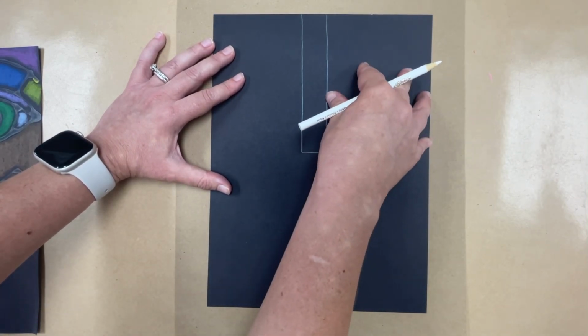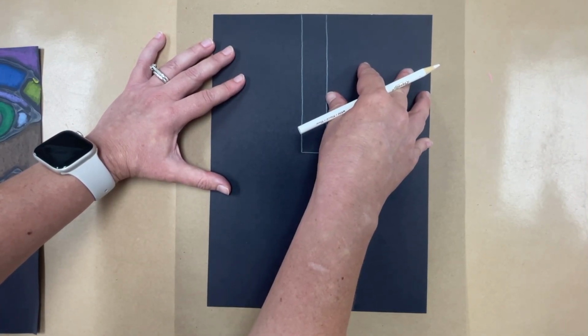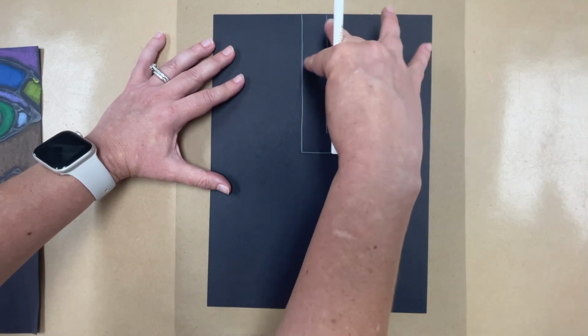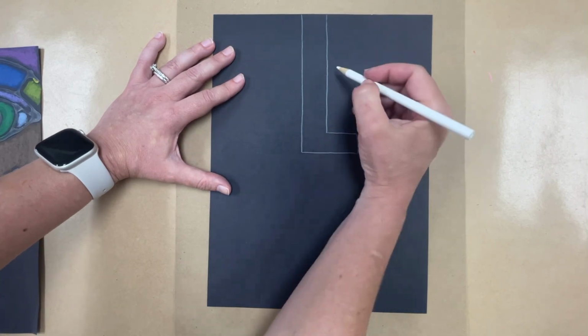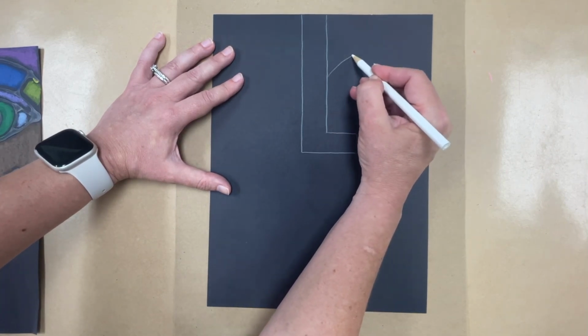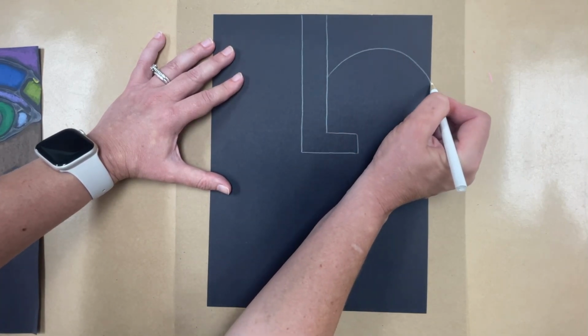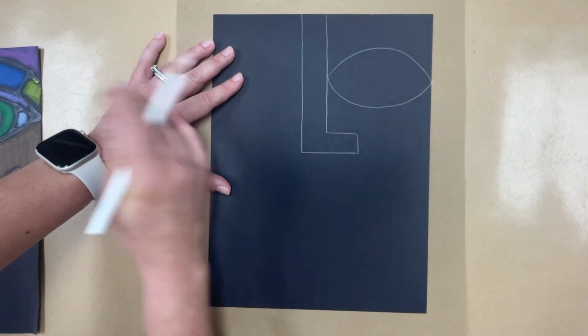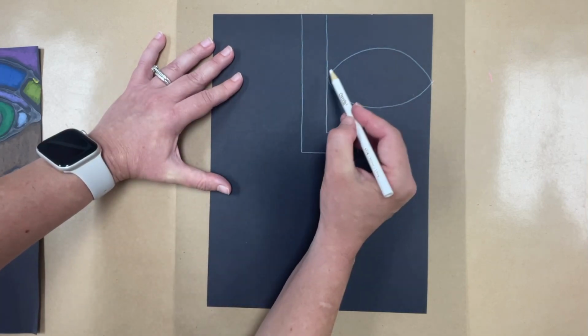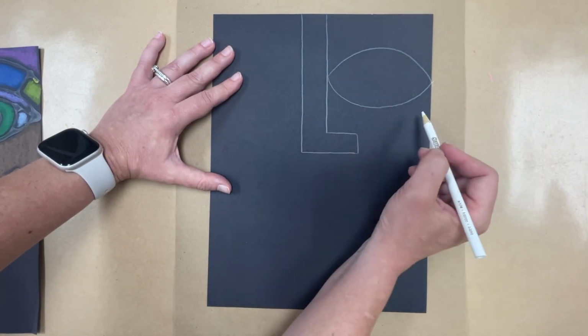So I'm going to start here, and I'm going to make an eye. Now, your eye can be high or low, or it doesn't have to be straight. It can be crooked. It can be however you want. But I'm going to make a big elliptical shape. An ellipse is like a football. So that is my eye. Yours doesn't have to be exactly like mine, but try to make big shapes that go from one side to the other.